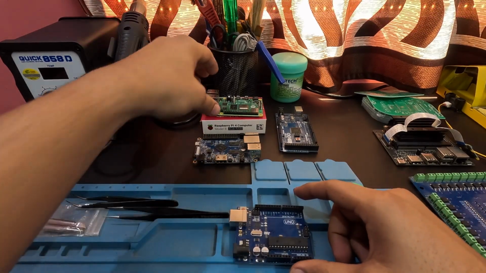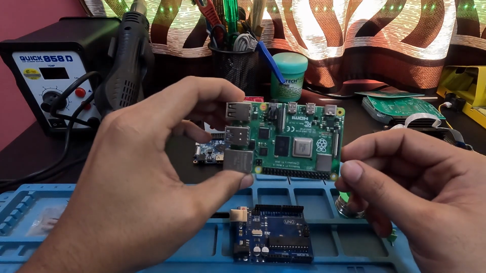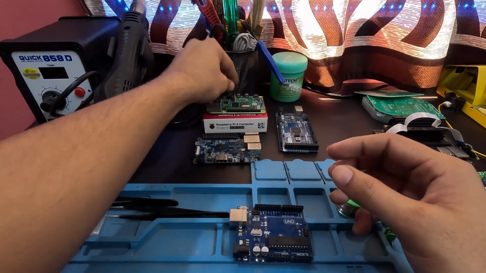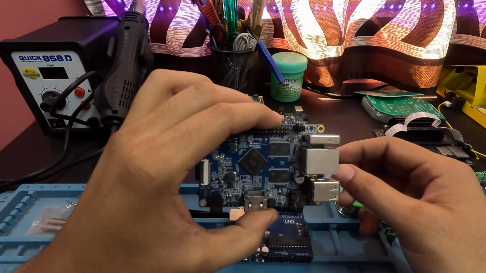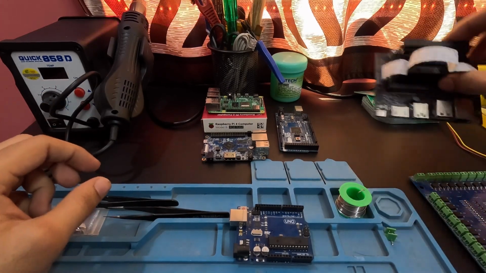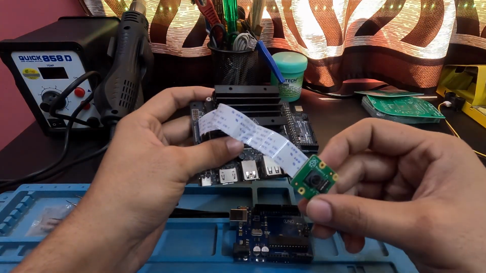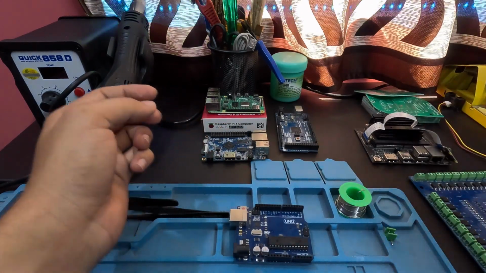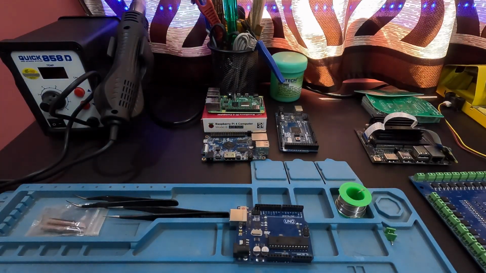Apart from this, we have mini computers like Raspberry Pi. This is a 4 GB computer. We have an Orange Pi. We have a Jetson Nano mounted with a Raspberry Pi cam. I will be making a video of these mini computers later, how to program them. But with this video, I will be focusing on Arduino Uno only.